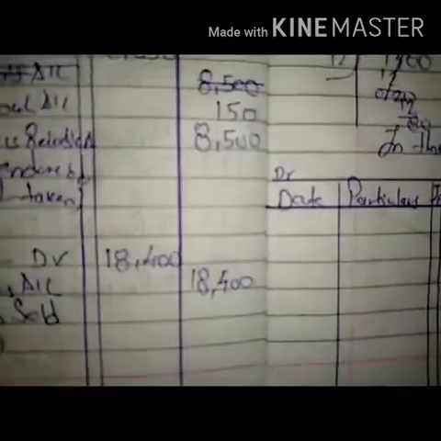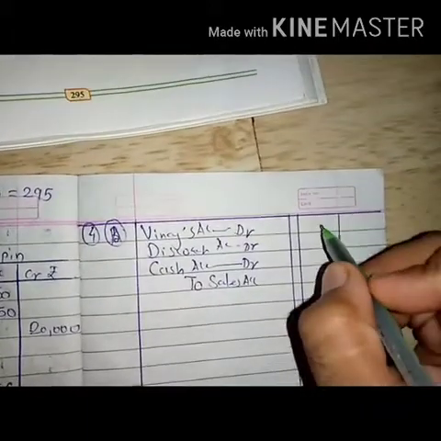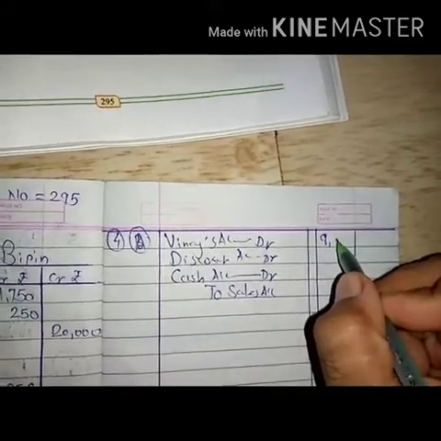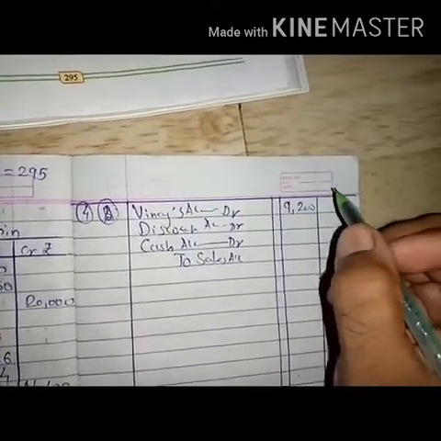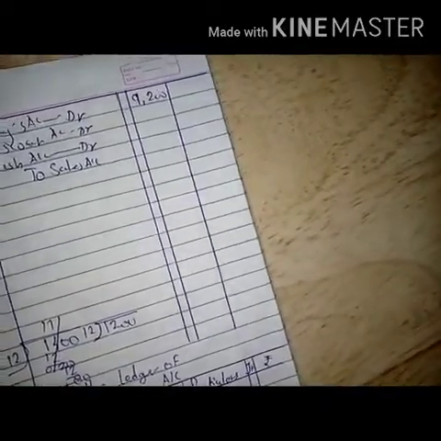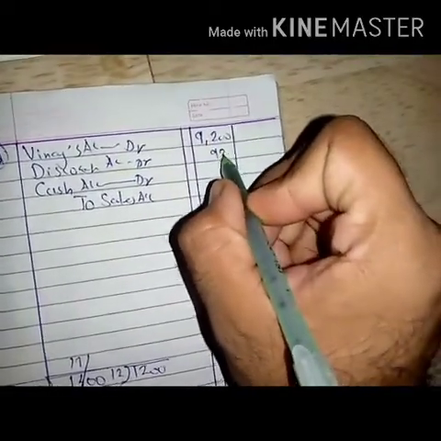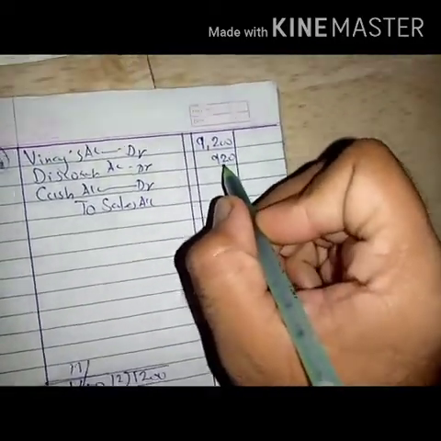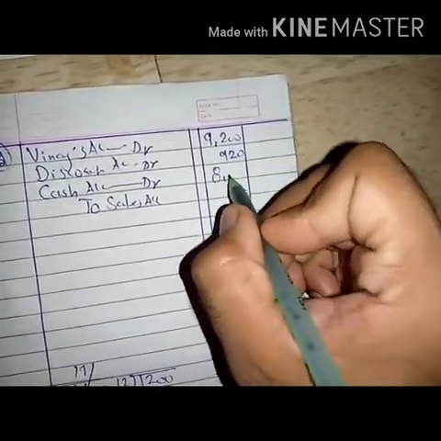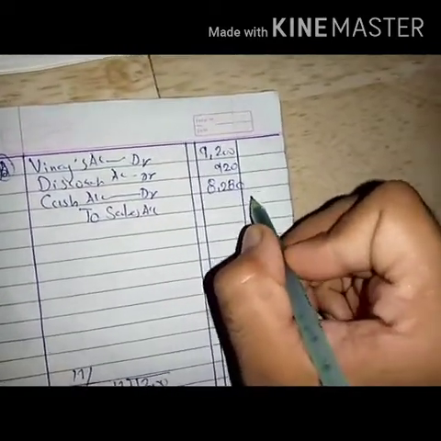Cash is received for half of 18,400. So 18,400's half means 9,200. 9,200 is remaining. The discount, which is calculated at 10% on the remaining amount, is 920. After deducting discount, we received cash from Vinay, that is 8,280.